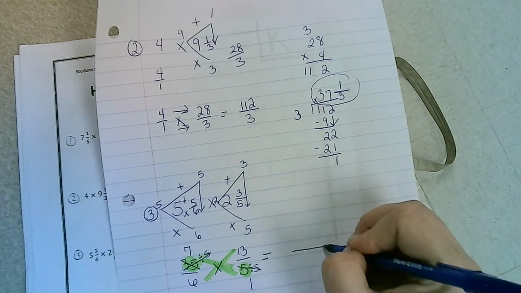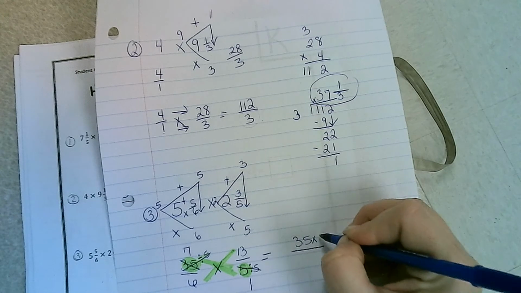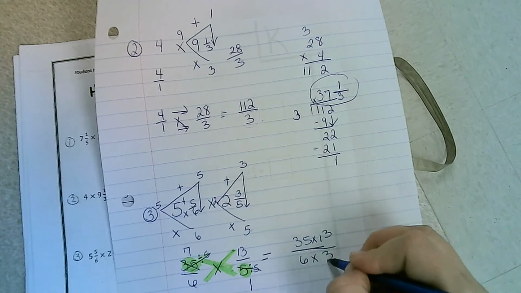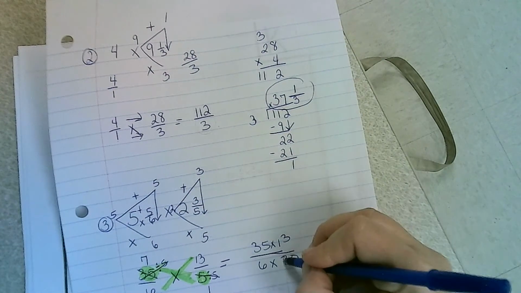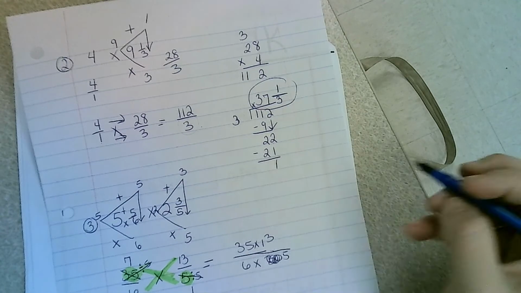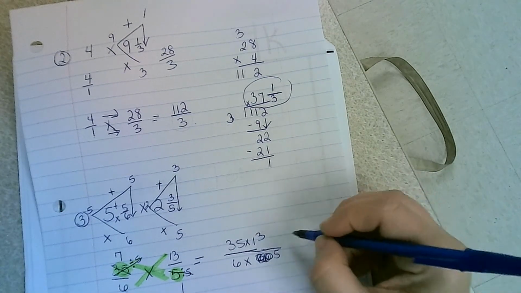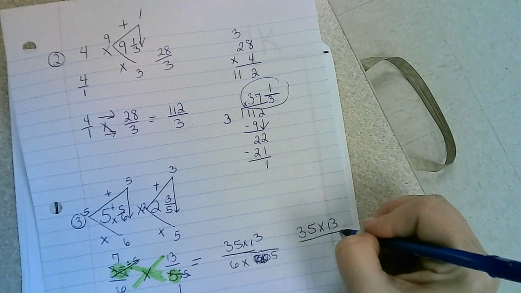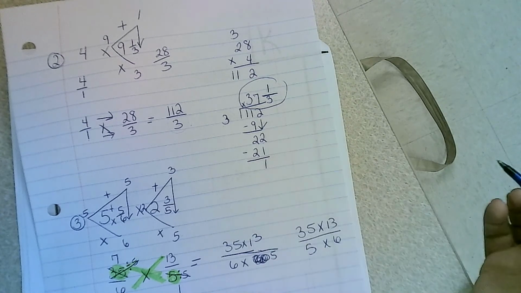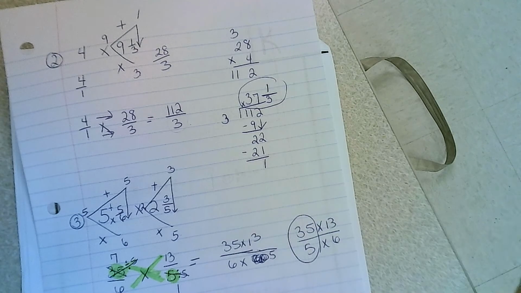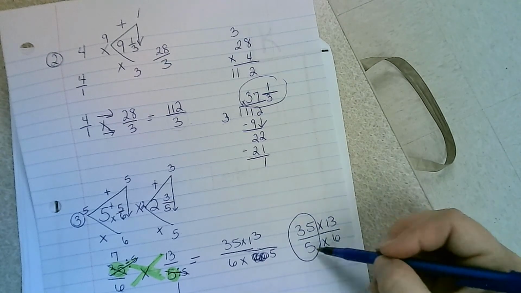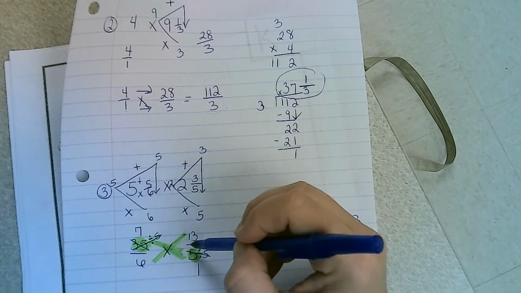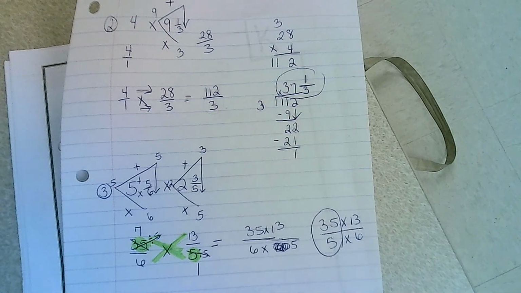Because in effect, the top is 35 times 13 and 6 times 5, if you look at it that way. I'm working it in my brain before I go forward. Since you can multiply in any order, it's the same as 35 times 13 over 5 times 6. And if you look at it that way, it's like 35 over 5, and they're both divisible by 5. So you can reduce, but you don't have to write all this out. You can just draw your little X and compare the opposite corners.